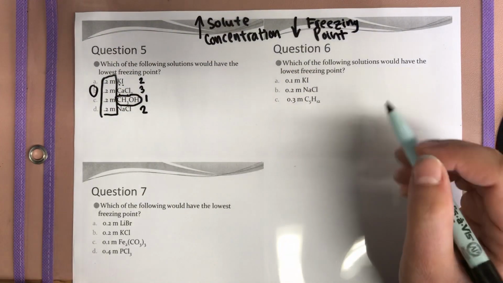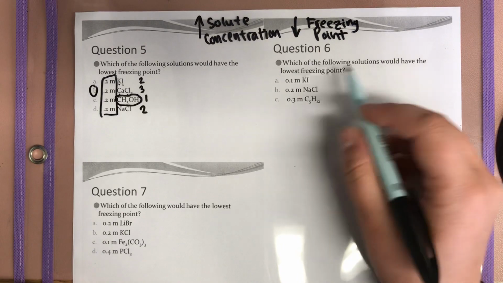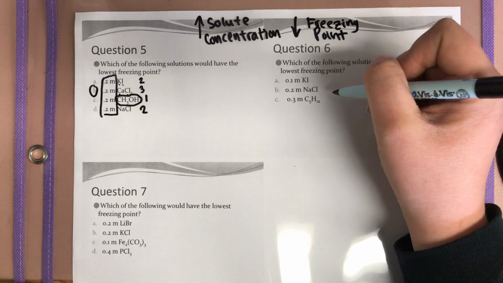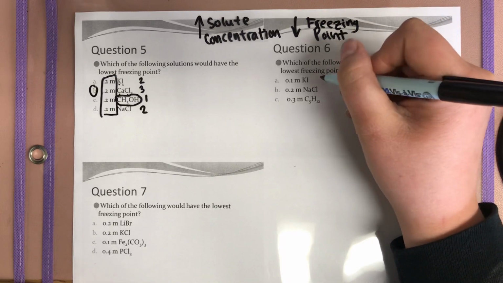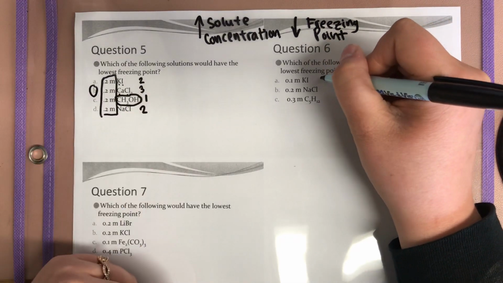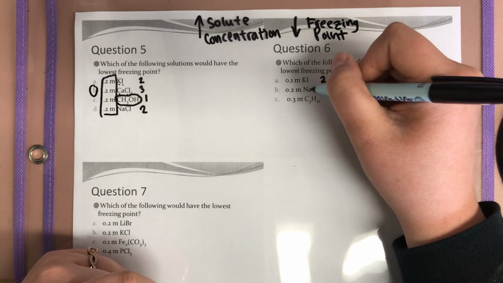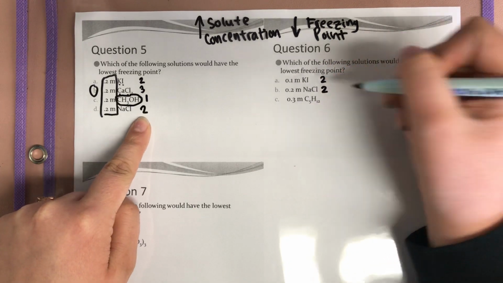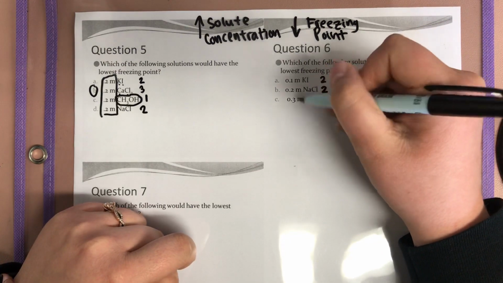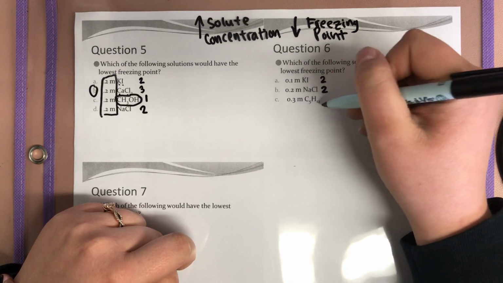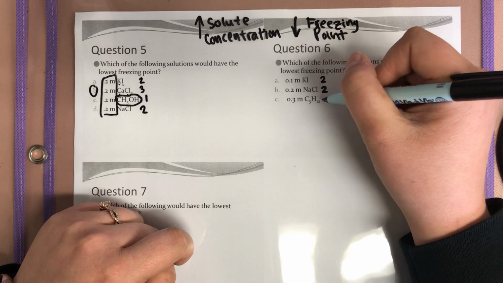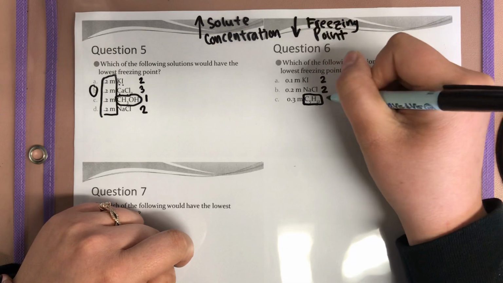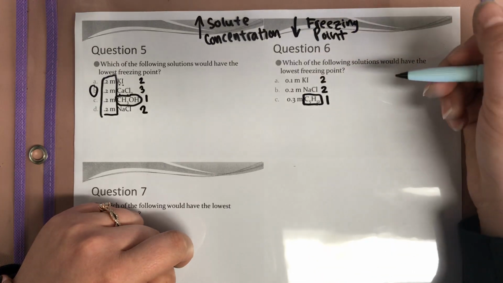Okay, the next one, which of the following solutions would have the lowest freezing point? So we have 0.1 m for potassium iodide, which over here we saw that it had 2. We have NaCl, which we know has 2. And last but not least, C5H12. C's and H's are both nonmetals, so this is going to be 1 particle because it's covalent.